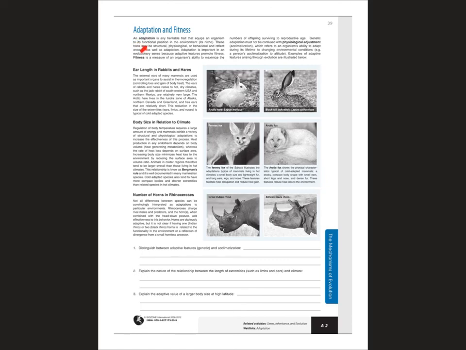So the adaptation makes the individual either more fit or less fit. Its particular combination of alleles allows the particular rabbit in this case, and fox in this case, and rhinoceros in this case, to survive in their particular environments.